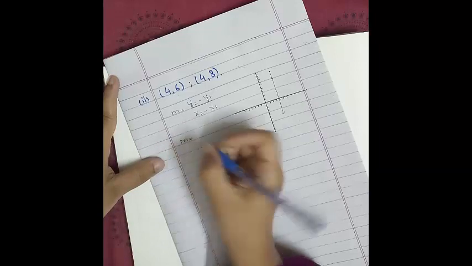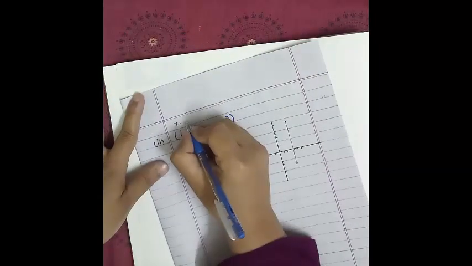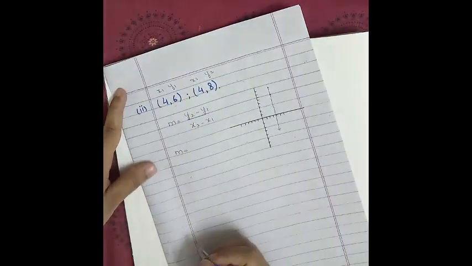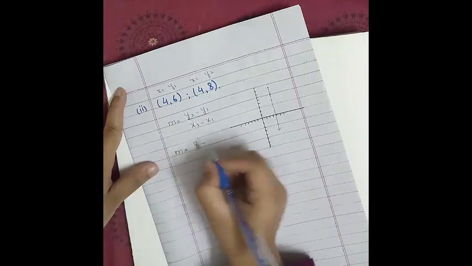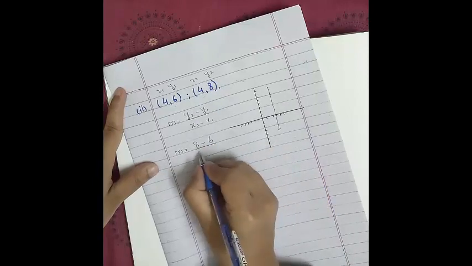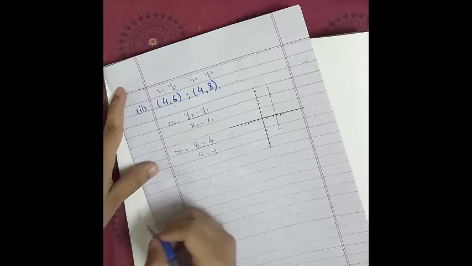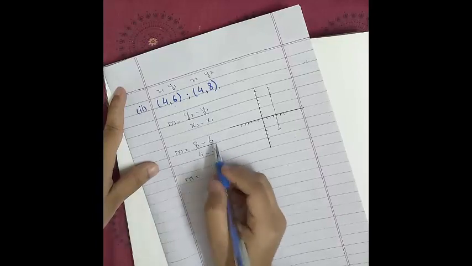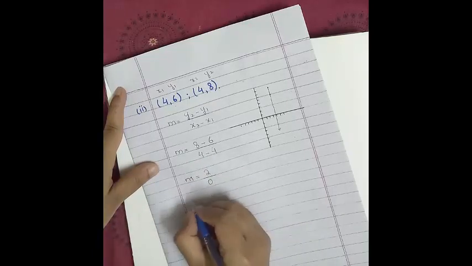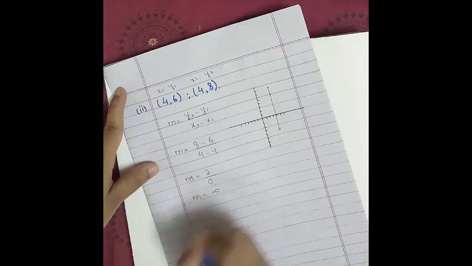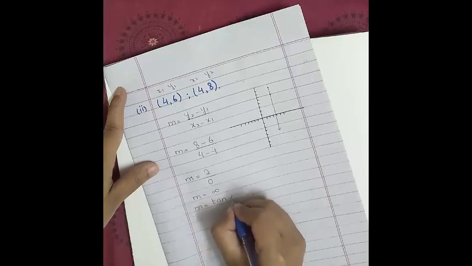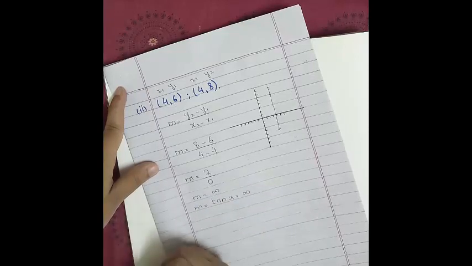So m is equal to, this is x1, y1, this is x2, y2. So y2 is 8 minus y1 is 6, divided by x2 is 4 minus x1 is 4. So m is equal to 8 minus 6 is 2, and 4 minus 4 is 0. So it means the value of slope is infinity. M, which is equal to tan alpha, is equal to infinity.